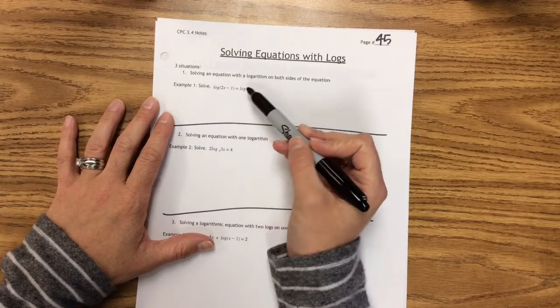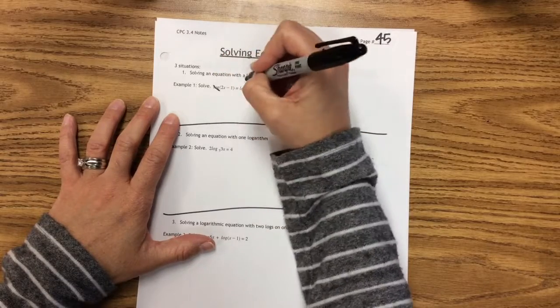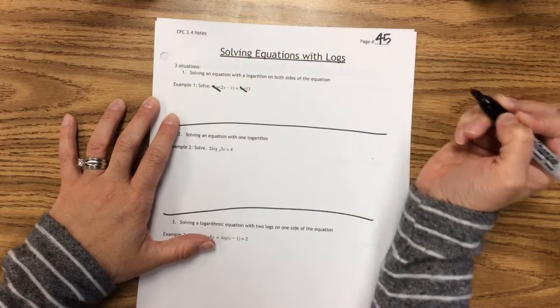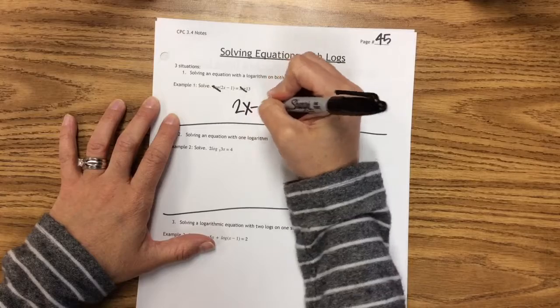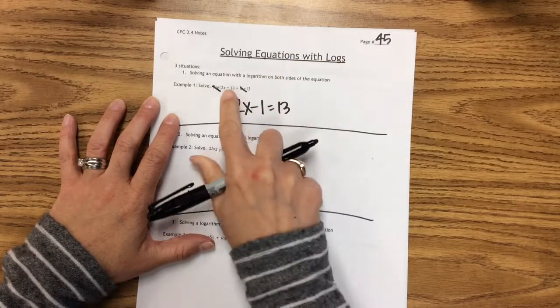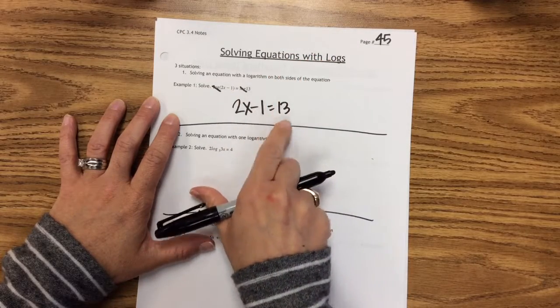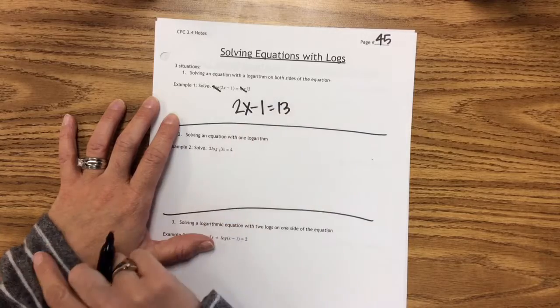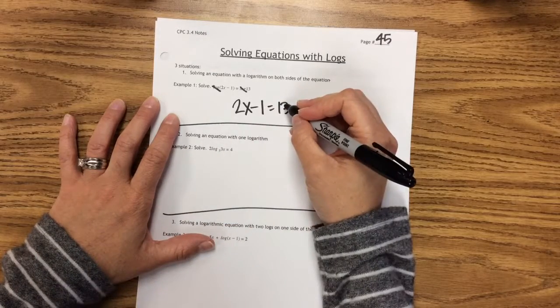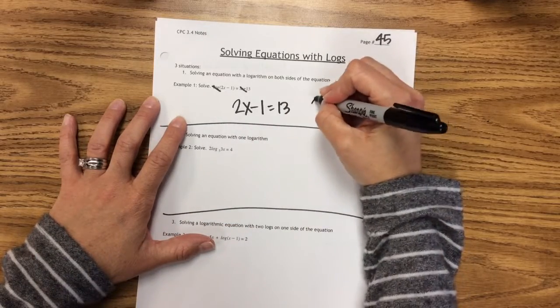This one has a log base 10 on both sides. So because it's on both sides, you can cancel it out, and it is just what's left. 2x minus 1 on the left equals 13 on the right. And then we'll solve like normal. We'll add 1 to both sides and divide by 2.